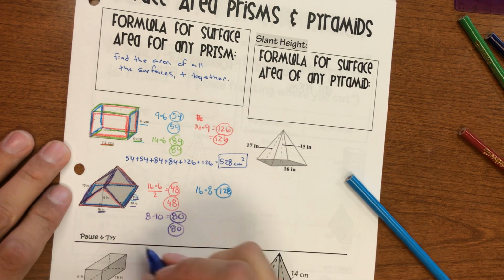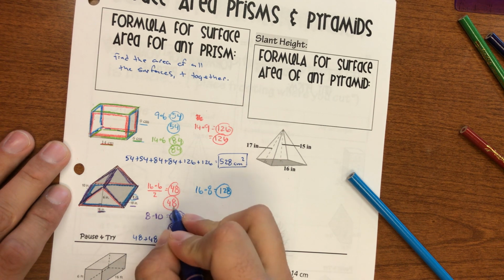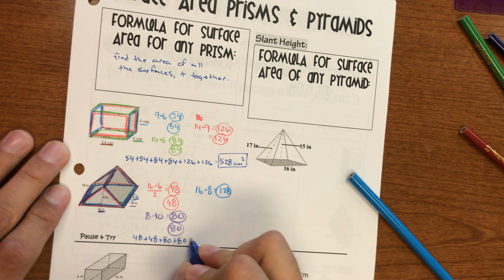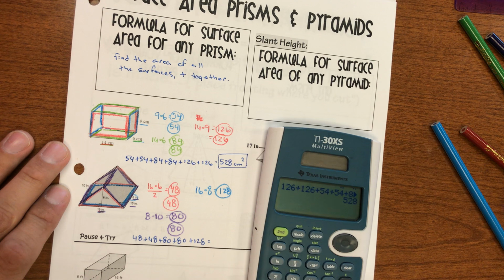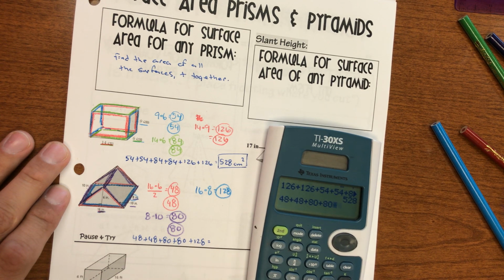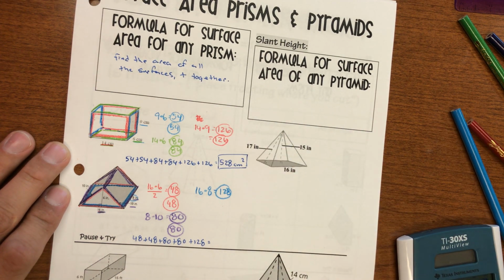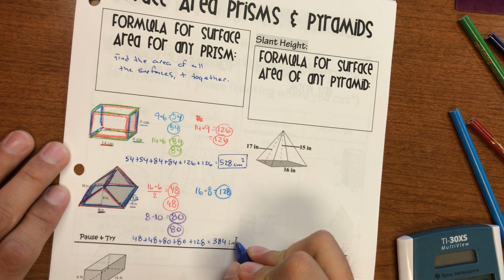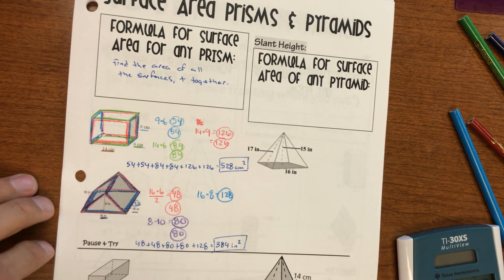Now I just need to add them together. So I take 48 right here, plus another 48, plus 80, plus 80 more, plus 128. And I'm going to add all those together to get the surface area. So 48 plus 48 plus 80 plus 80 plus 128. I add those together and I get 384. And again, we're doing area. So 384 inches squared would cover the outside of that shape.